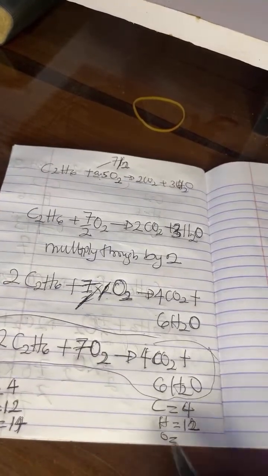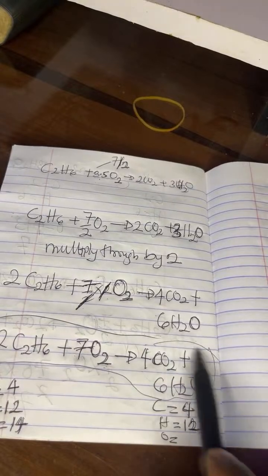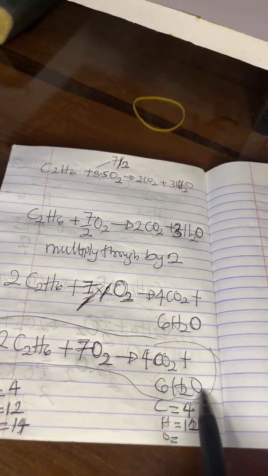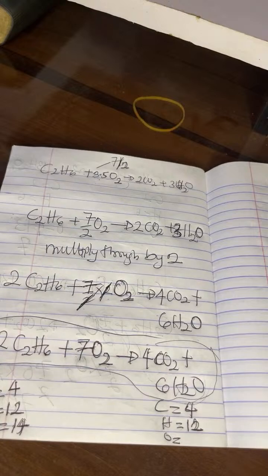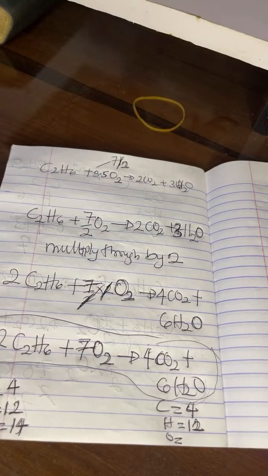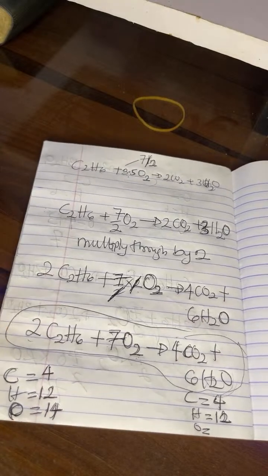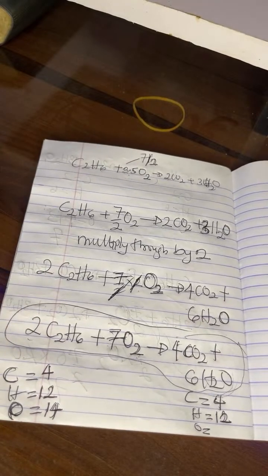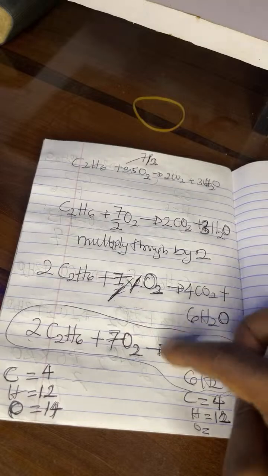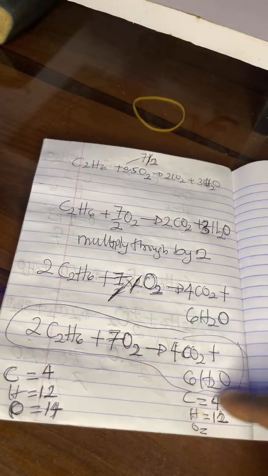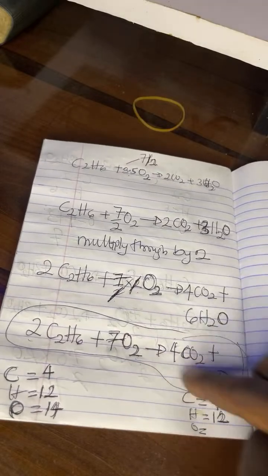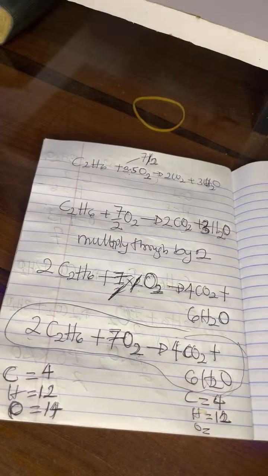How many oxygen are on this side? How many oxygen do you have here? And you tell me how you got it. How you got the number of oxygen on this side.